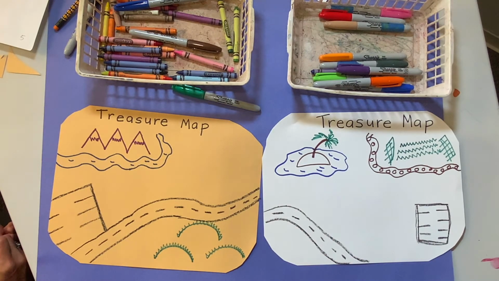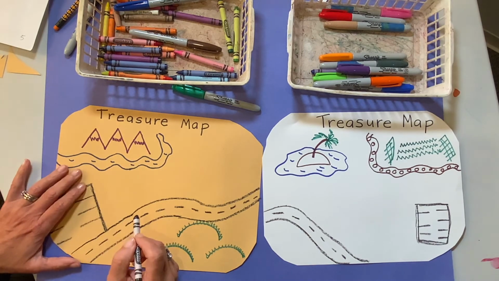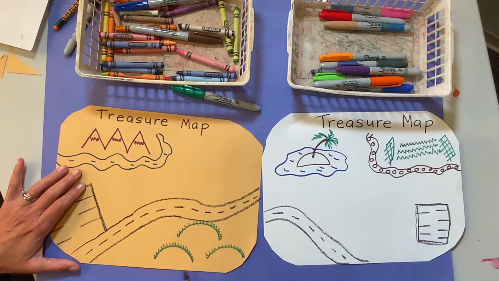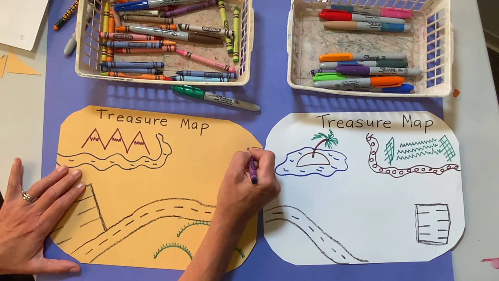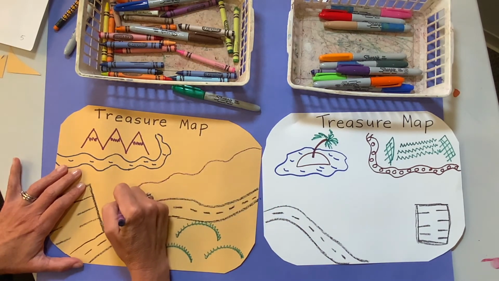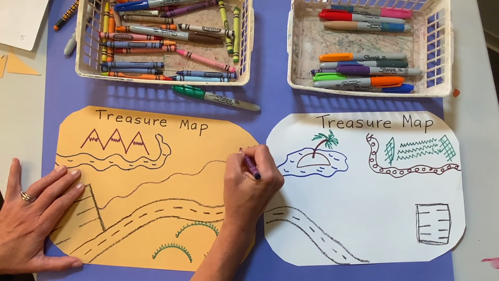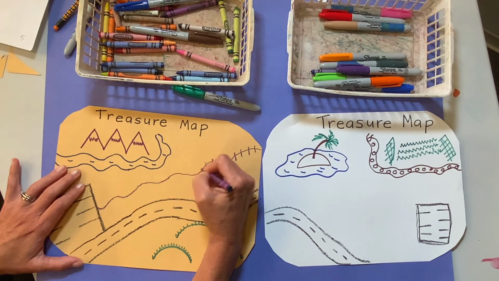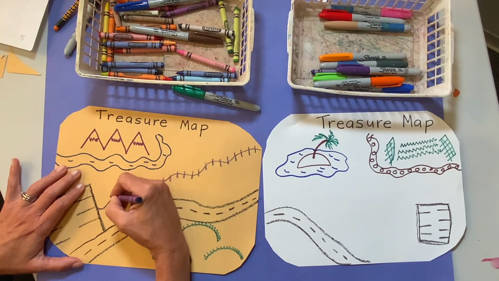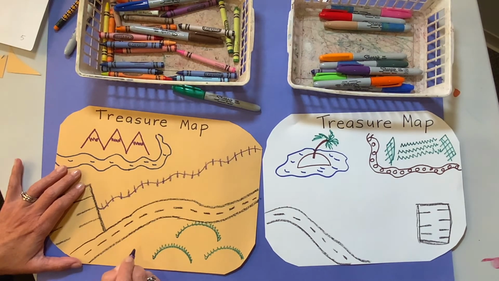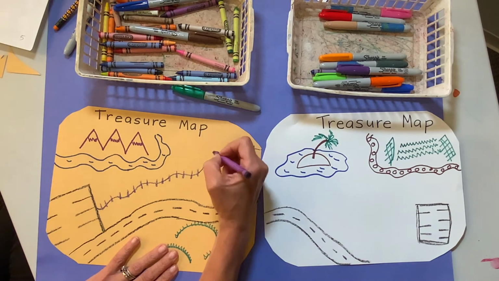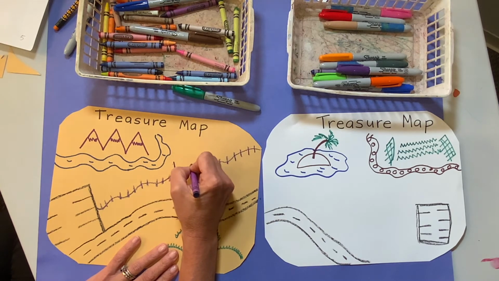How about trains? We can show a train track. Let's see what color I'm going to switch for a train track. Maybe I'll use purple. Train tracks I draw with kind of like a wavy line, wherever you want the train track to go. And then I just kind of do a little dash line going across to show where the train track is. This is my symbol for train tracks. Do you want a train in your map? Great.